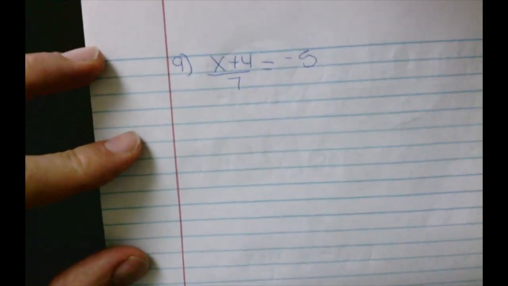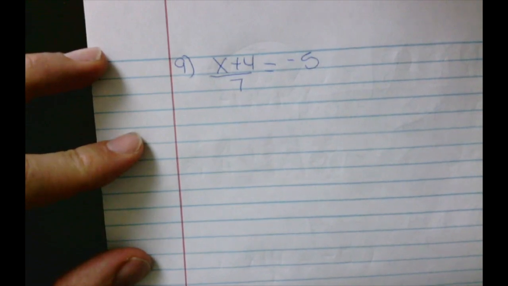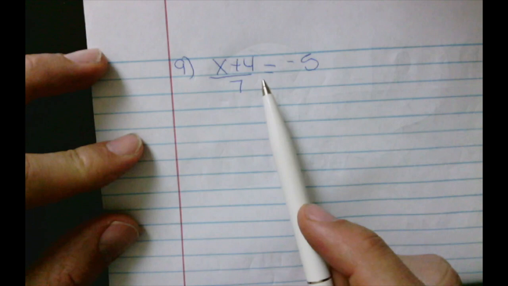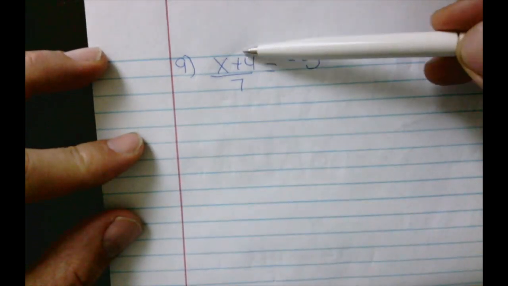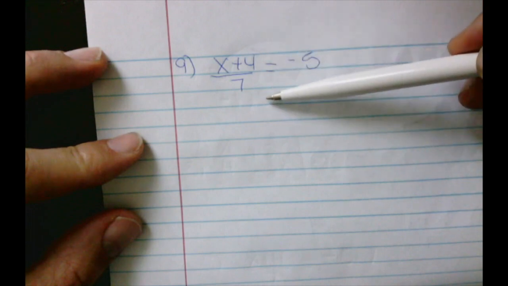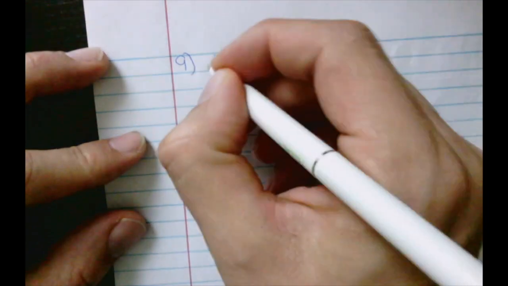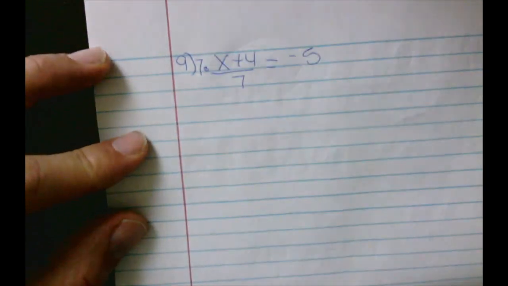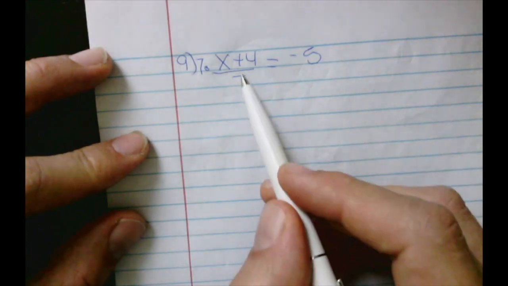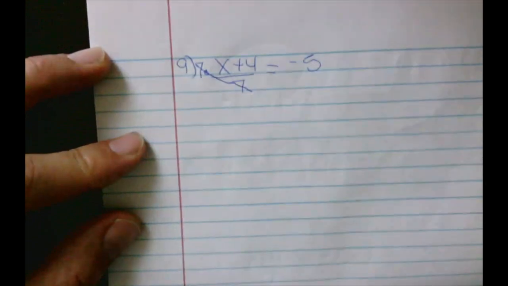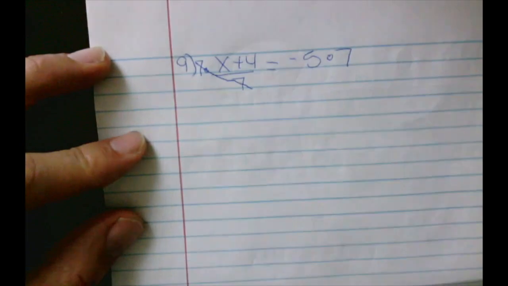Number 9. X plus 4 over 7 is equal to negative 5. Now this equation is set up a little bit differently than the ones we've been practicing. Notice how we have x plus 4 over 7. We're going to have to begin our equation by multiplying first. So this one is just one of those ones that are going to be a little bit different than the rest. Multiplying by 7 on the left side cancels out the 7's. If we multiply by 7 on the left side, we multiply by 7 on the right side.